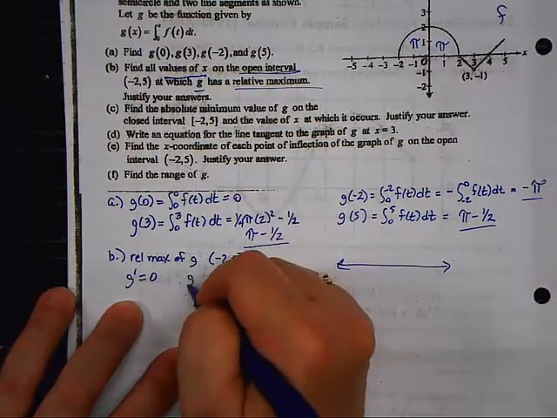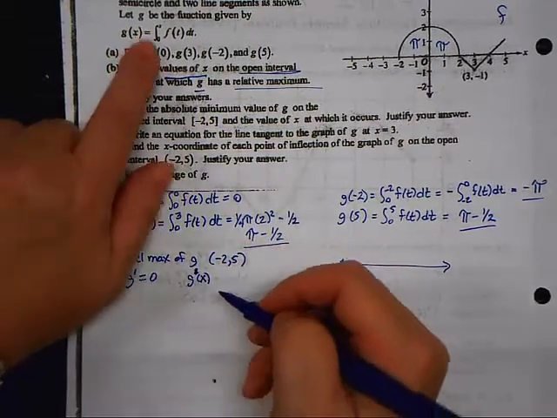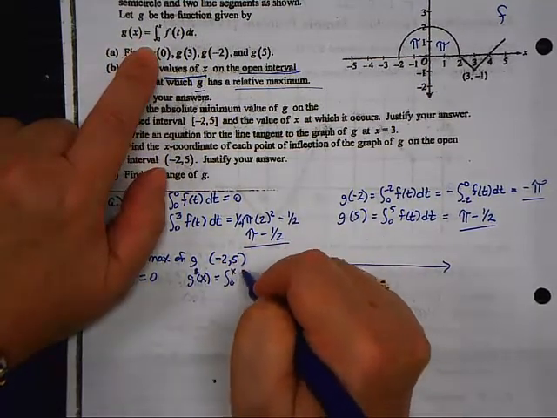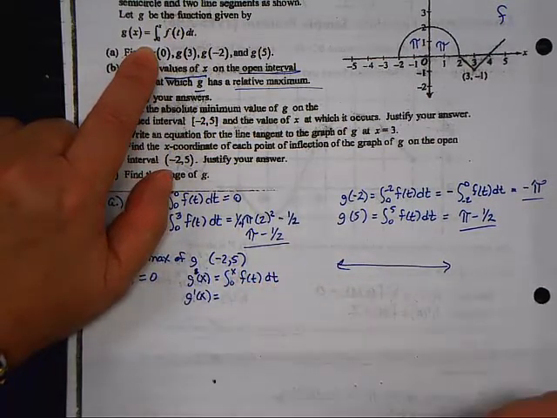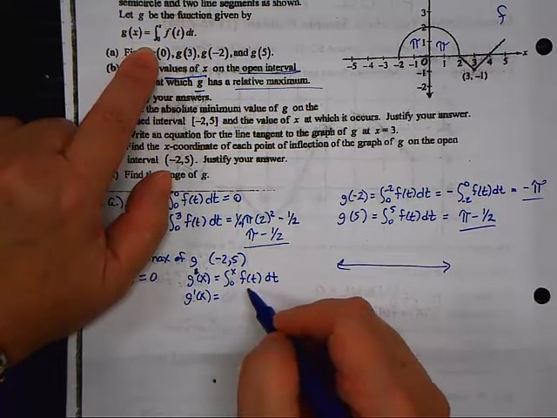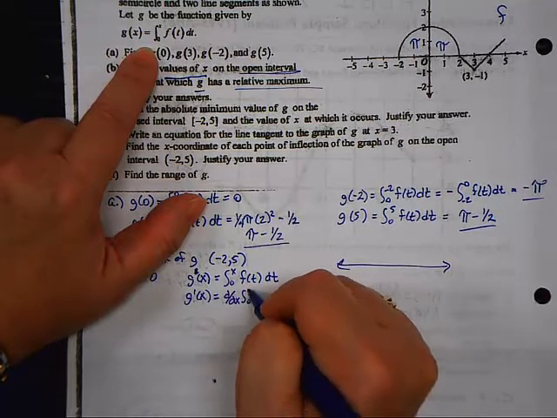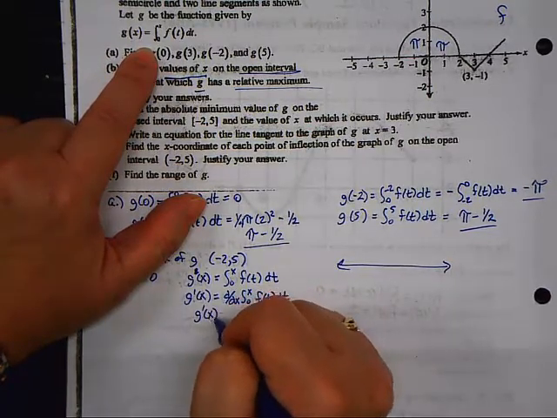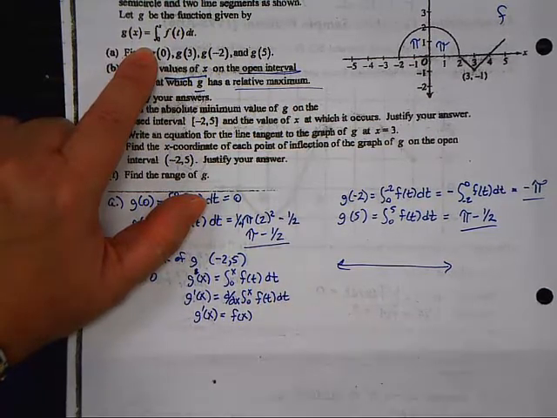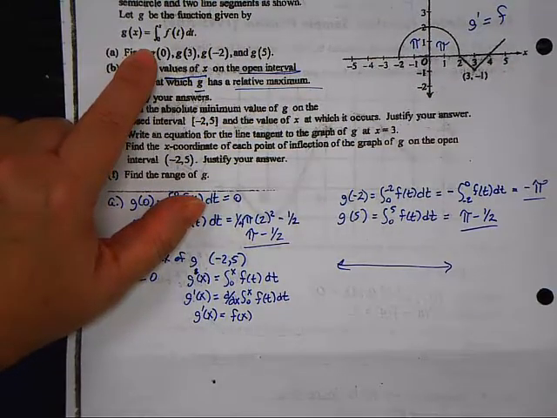Come back here for a minute. g equals the integral from 0 to x of f of t dt. So if I take the derivative of this, doesn't that mean I take the derivative of the integral? Yes. So d/dx of the integral from 0 to x of f of t dt, so g prime is equal to f, just like we did on the front. So f up here equals g prime.